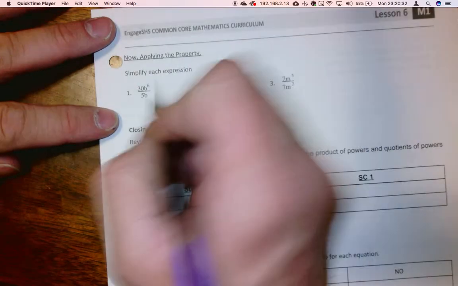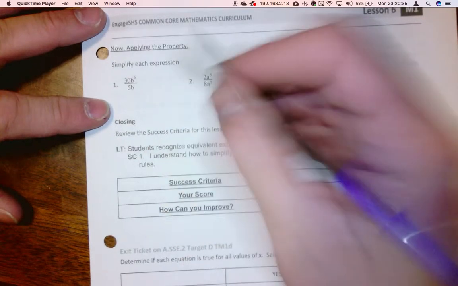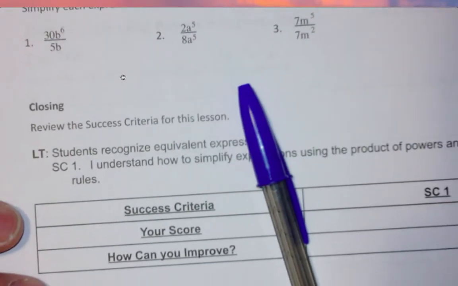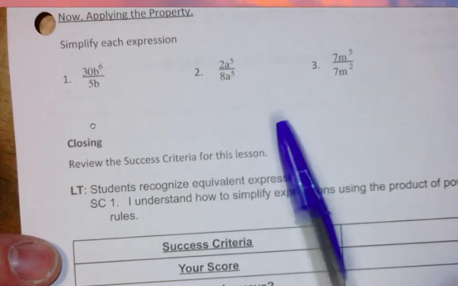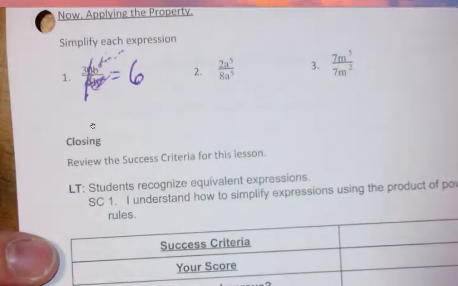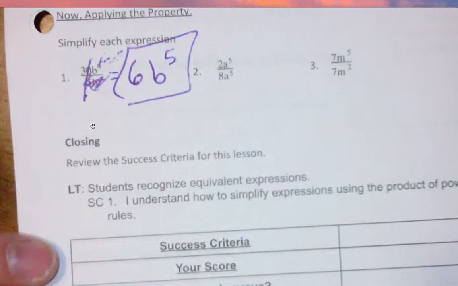Let's apply the properties. So I'll do one of them and you've got to do the rest. I'll start with this one. Number 1, the expression has 30b to the 6th over 5b. So I can first take the 30 and the 5 and divide them out to make 6. And then b to the 6th, so there's 1, 2, 3, 4, 5, 6 b's, and we're dividing by just one b. So this one and that one, the whole thing crosses out. We're left with 1, 2, 3, 4, 5 of them. There's your answer.